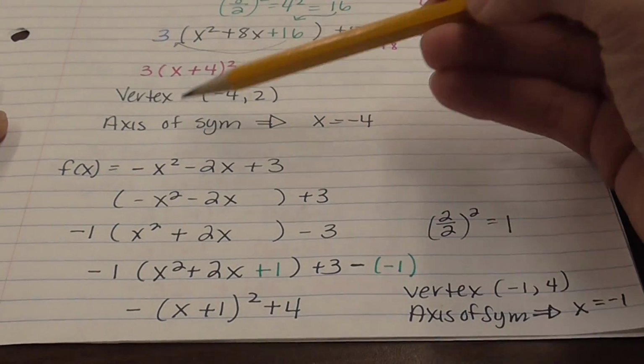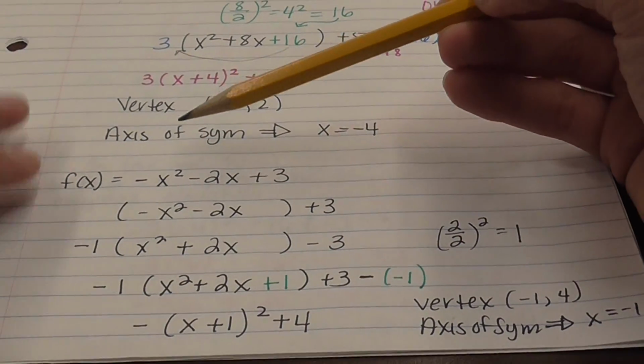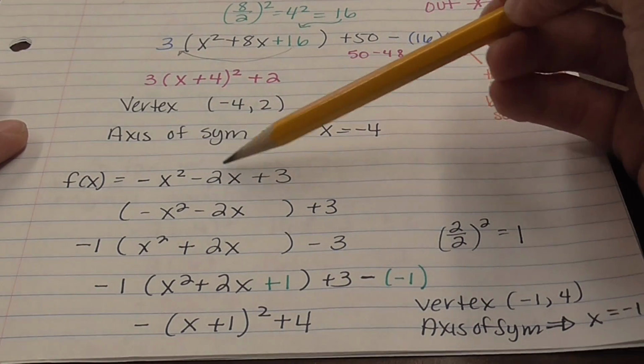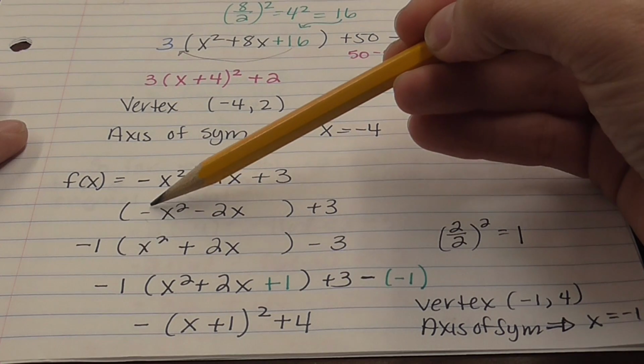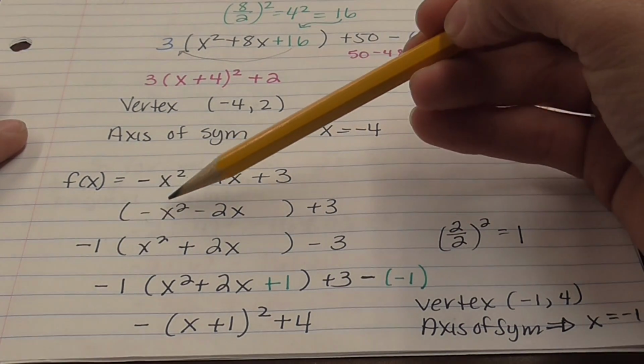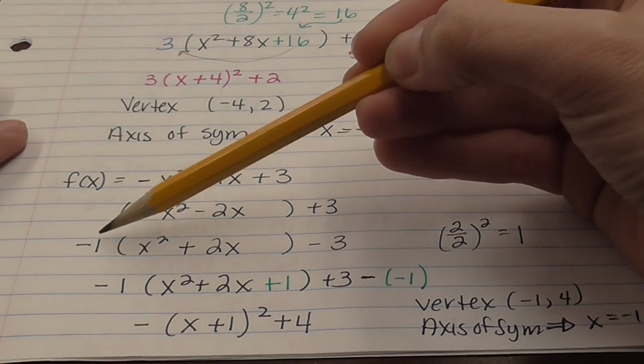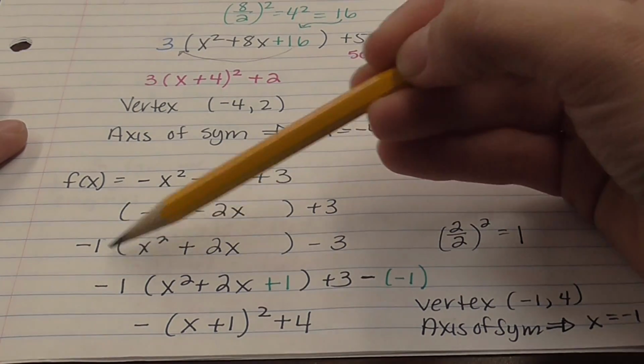Alright, so one more. I might have a couple more actually. Negative x squared minus 2x plus 3. I group them together. I've got that -1 out front. I have to pull it out of here and here, and I get my -1 out front using reverse distribution.